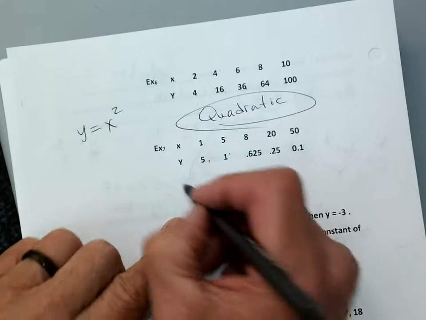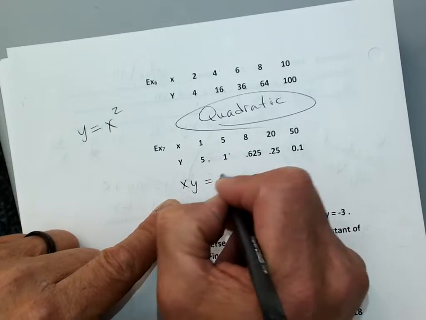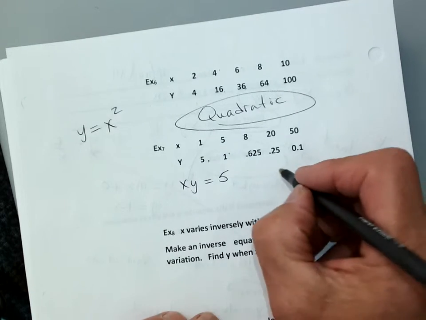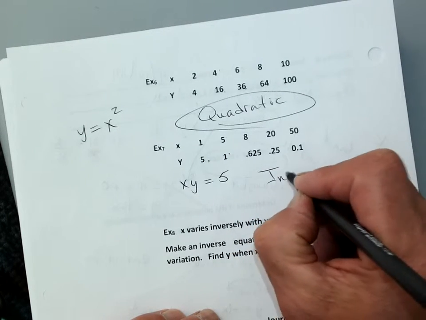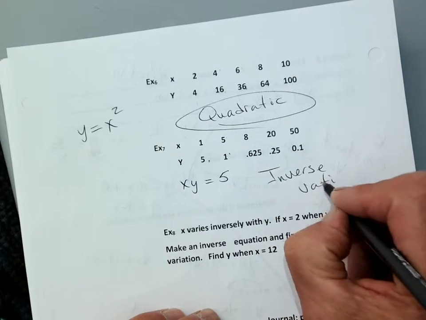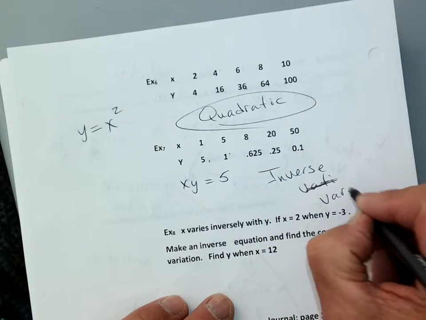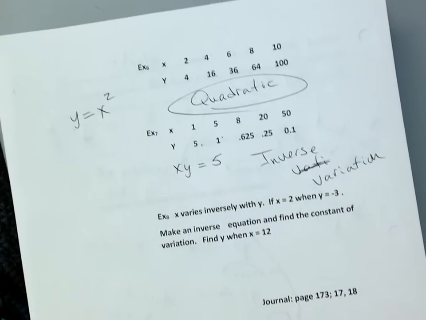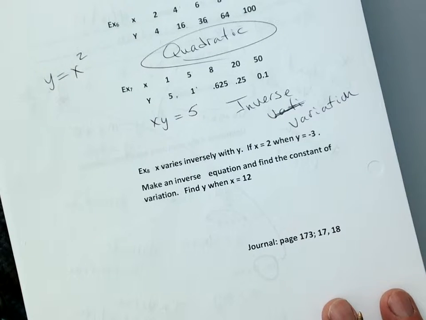So it seems like x times y is always going to equal 5. I think that's what we got going on here, x times y is always going to equal 5. So this one's going to be the inverse variation. Okay, last but not least, okay?